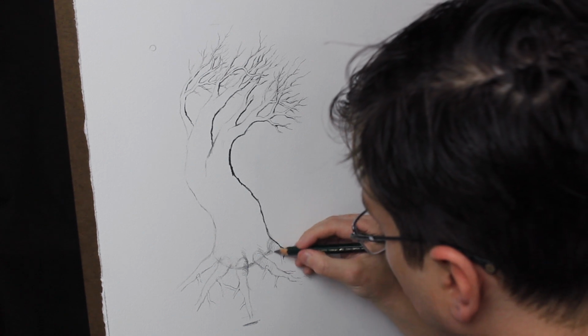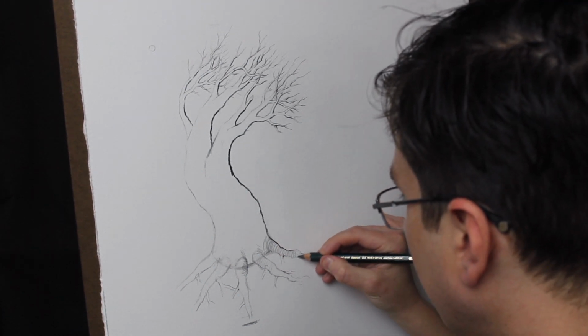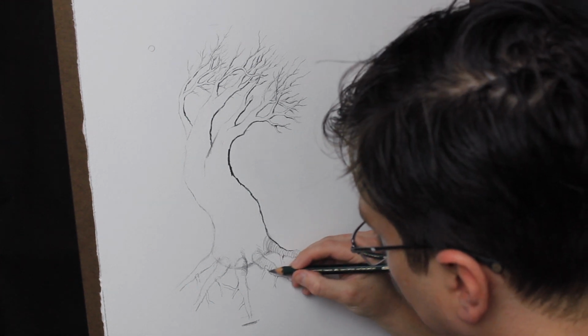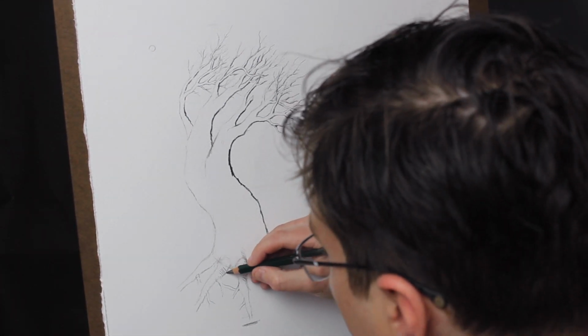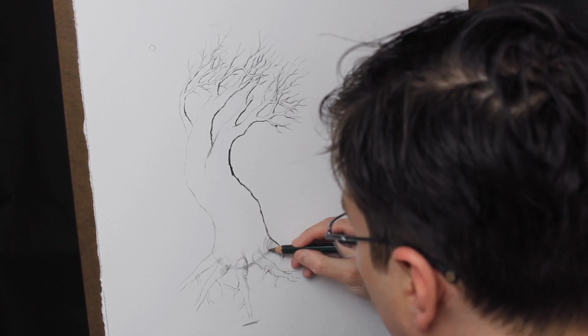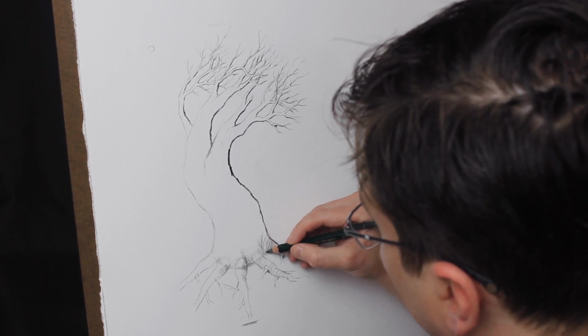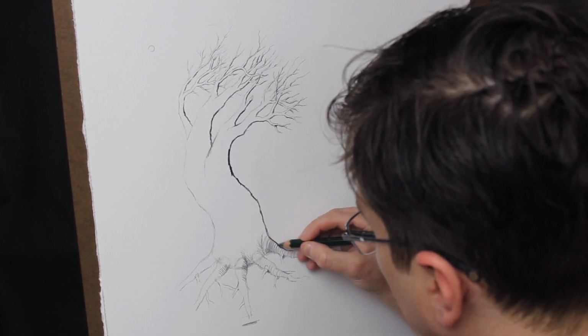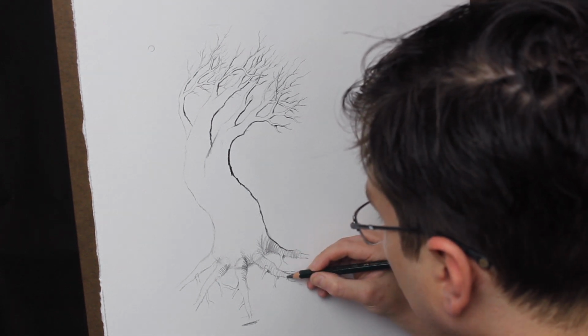As I mentioned before, we're going to think of this root as being the darkest. I'm using rolling contour marks to take the viewer up and over that form. And you have a lot of liberty with how you render roots and where they get larger or smaller, where they split off, how long they are.